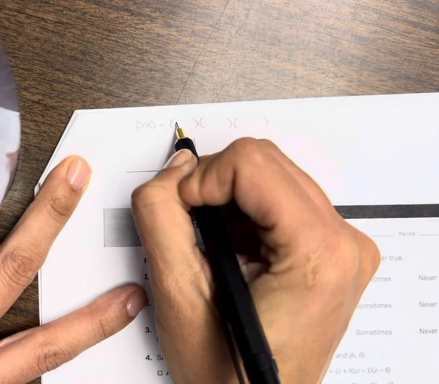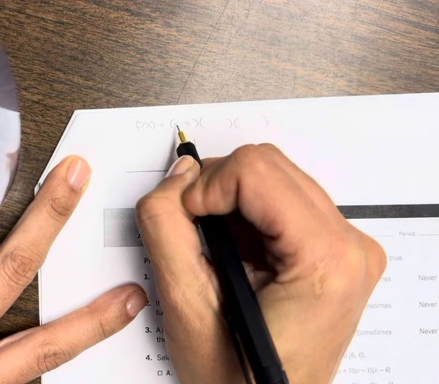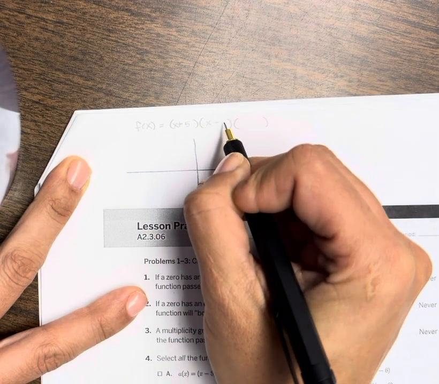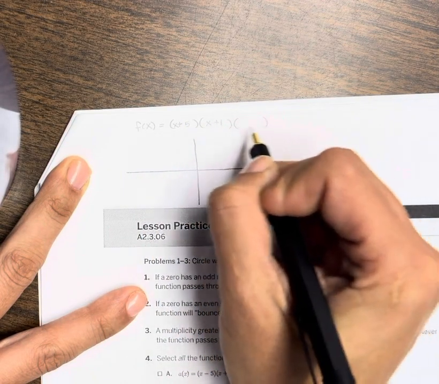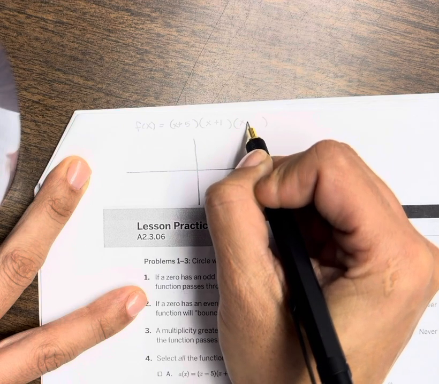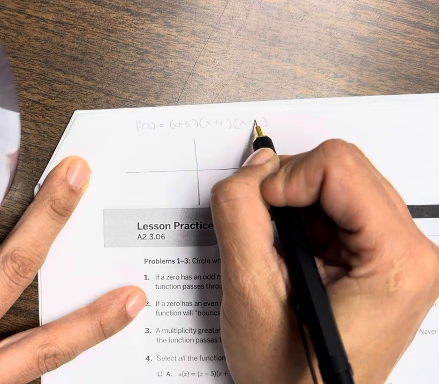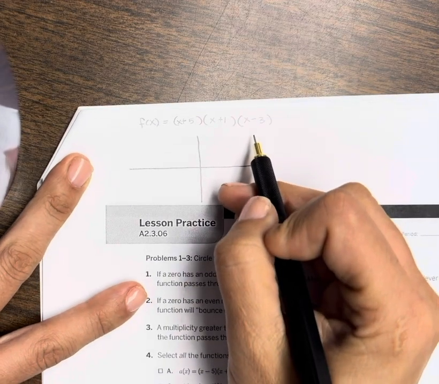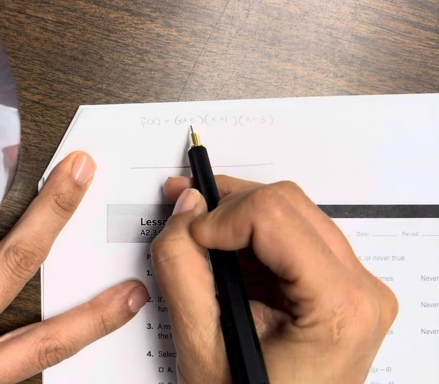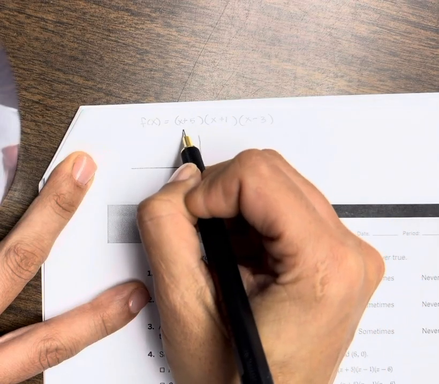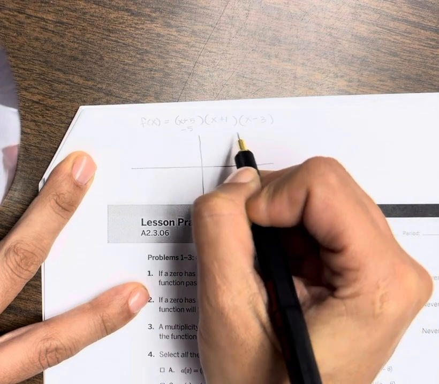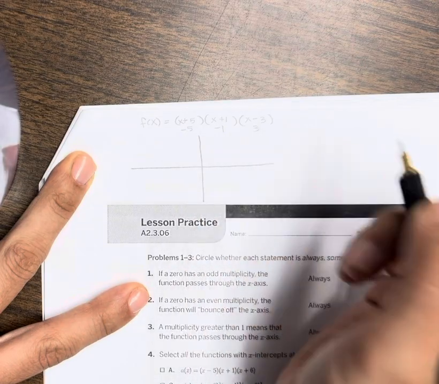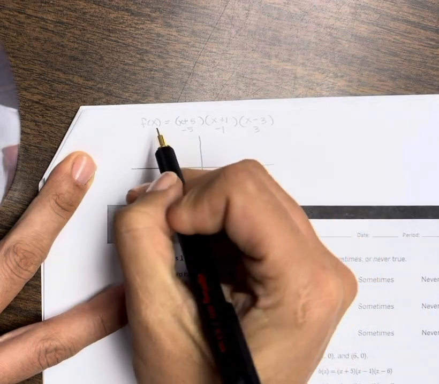I can have like x minus 5. I'm sorry, let's make it plus. X plus 5. X minus, no, let's go plus 1. And let's go x minus 3. This right here means that I've got a 0 at -5. I've got one at -1. And I've got one at +3. These are the zeros.